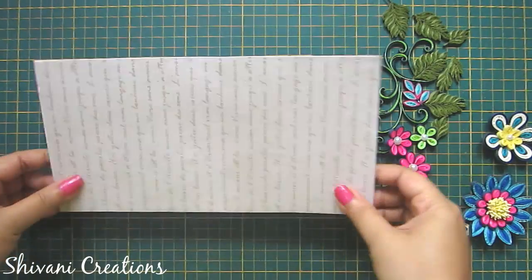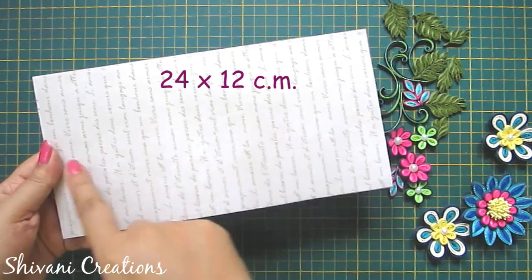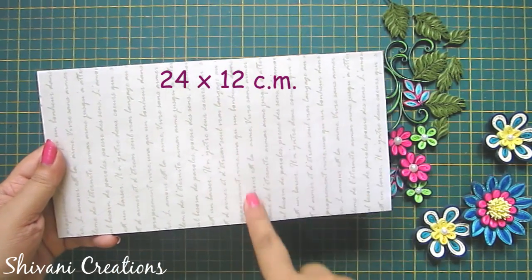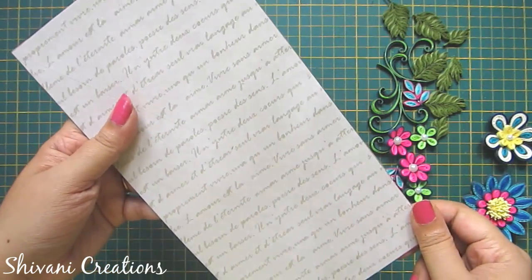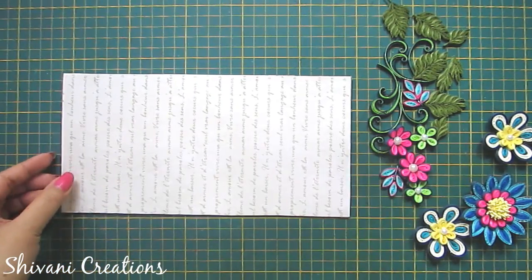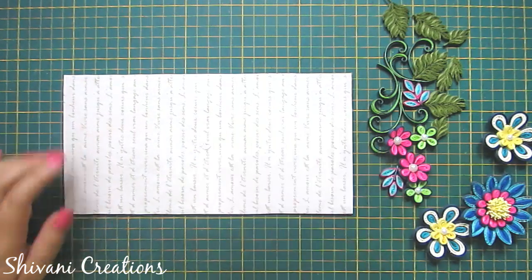Now I am taking this pattern paper which is added on mount board, which measures 24 by 12 centimeter, and now I will add all the flowers and leaves and scrolls on top of this to arrange my creation.